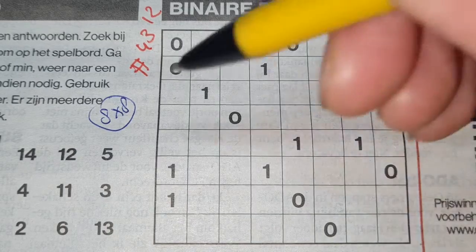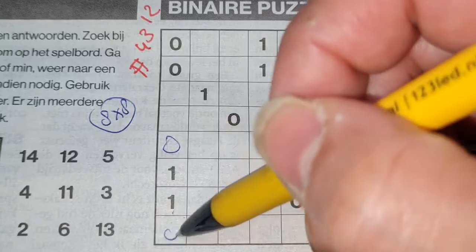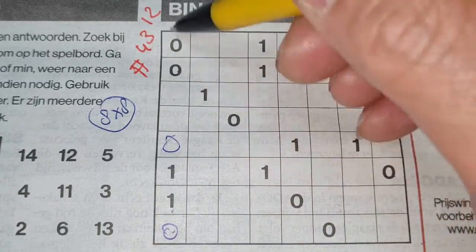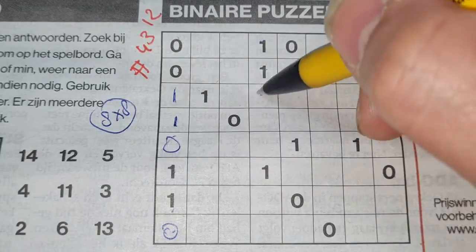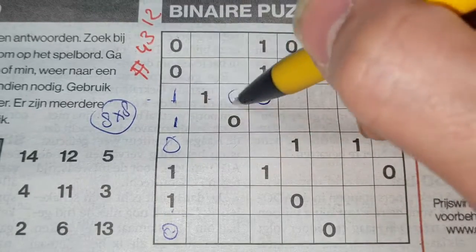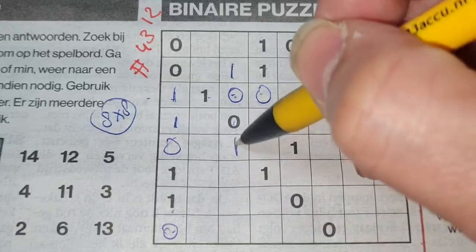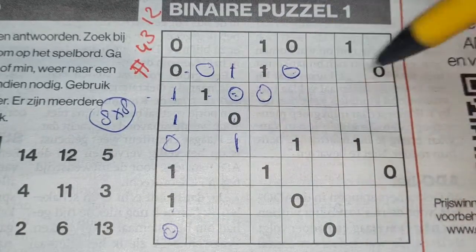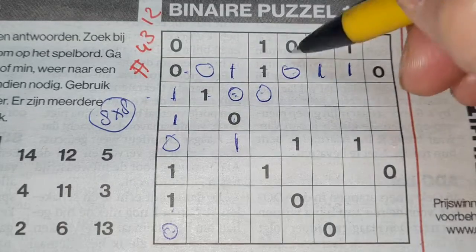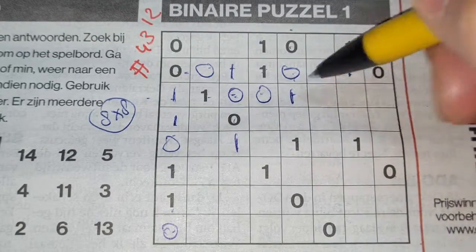So let's get started. Double one, here no, there no. 4 O's we have here, so the rest are ones. Double one, here no, there no. Double O, here one, there one. Double one, here no, there no. 4 O's we have here, so the rest are ones. Double O, here one, there one.